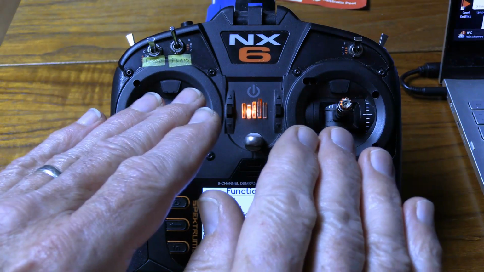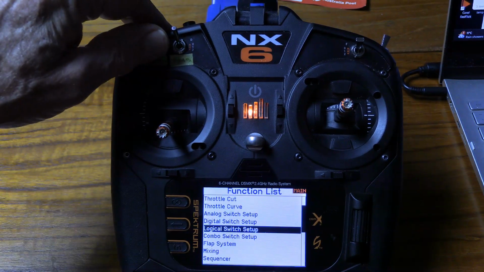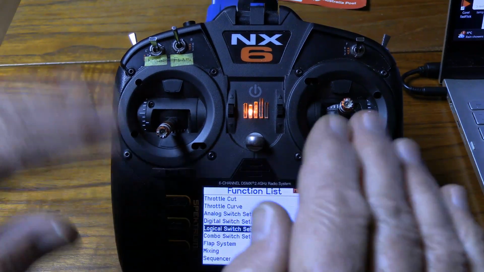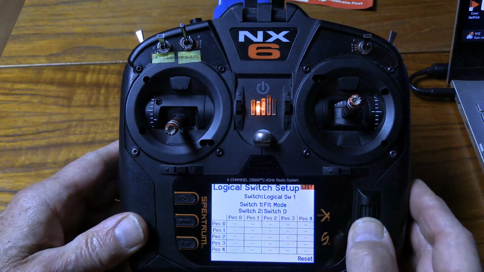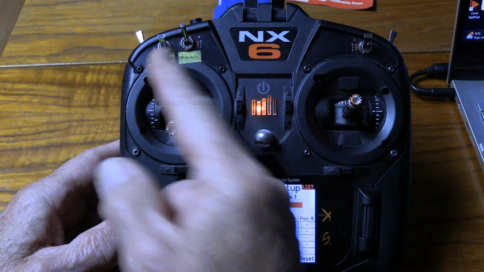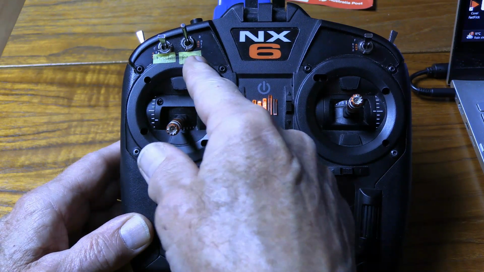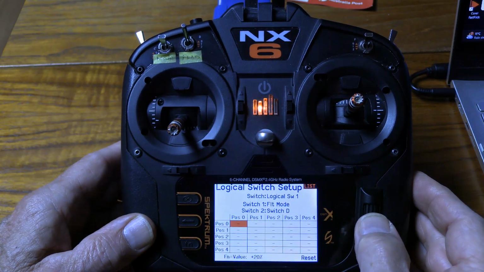So what you might want to do is limit the flaperons to only be active when the flight mode is in the low mode, so they're not moving so far and you've got room to go down and still be operating. I don't know if you'd actually use this for that, but let's use that as an example anyway. So we go in here and set up a logical switch, and we're going to use flight mode and switch D. D is my flaps, C is my flight mode. So those are the two switches that we're going to use.